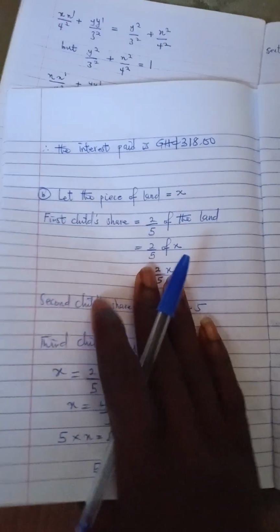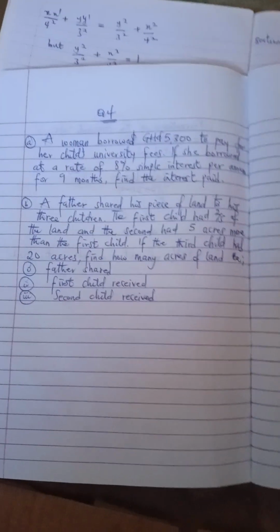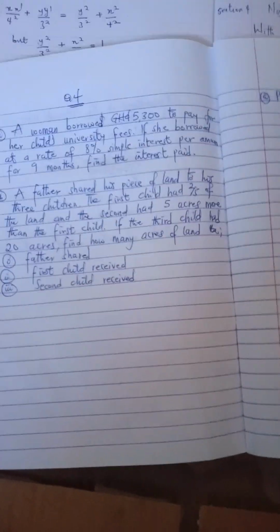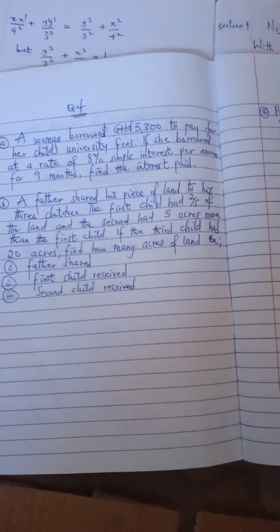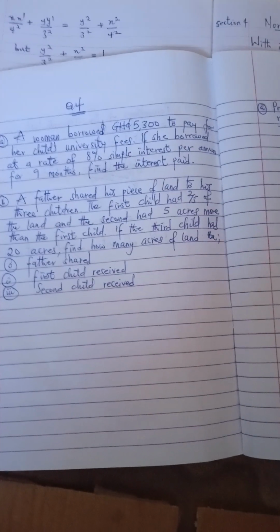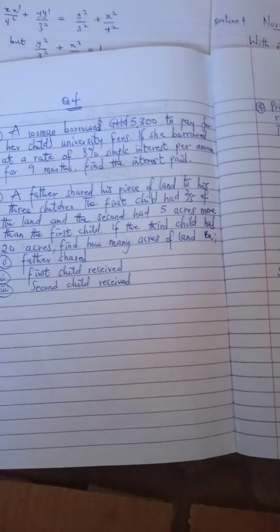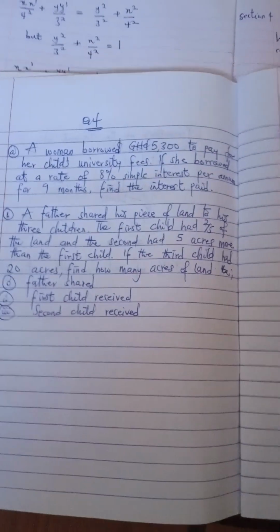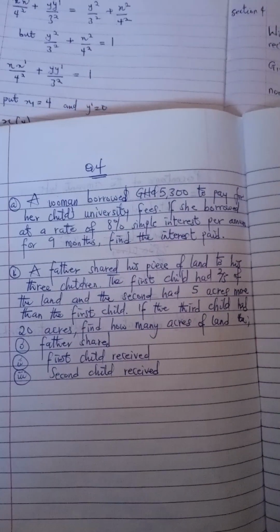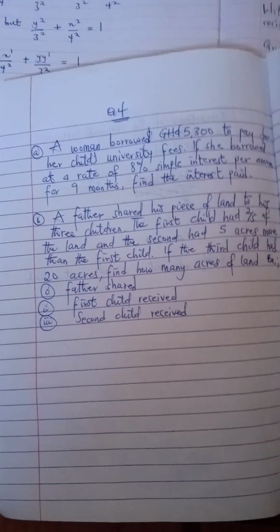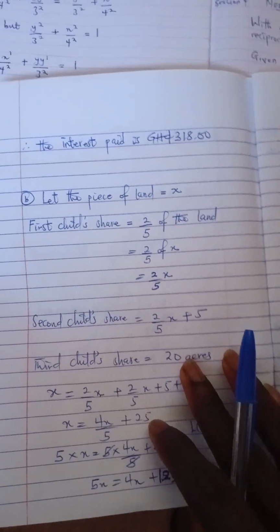Let's look at the last one for the day, which is number 4B. Now it says, a father shared his land among his 3 children. The first child had 2/5 of the land, and the second had 5 acres more than the first child. If the third child has 20 acres, find how many acres of land the father shared, the first child received, and the second child received.